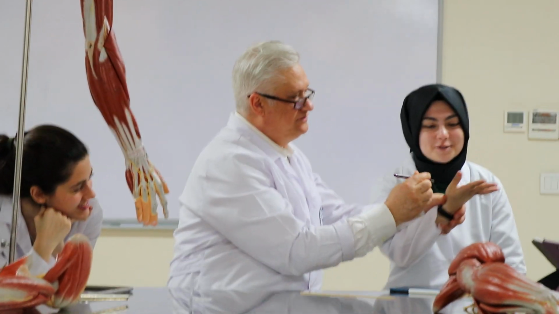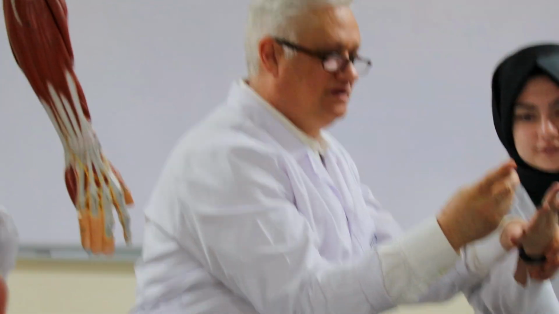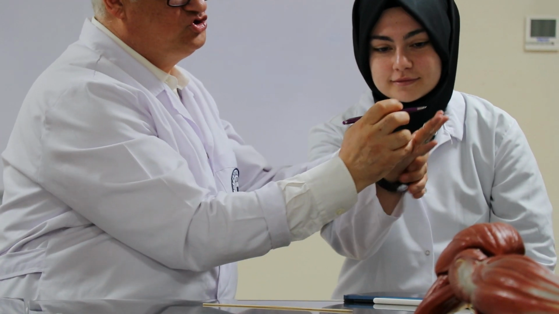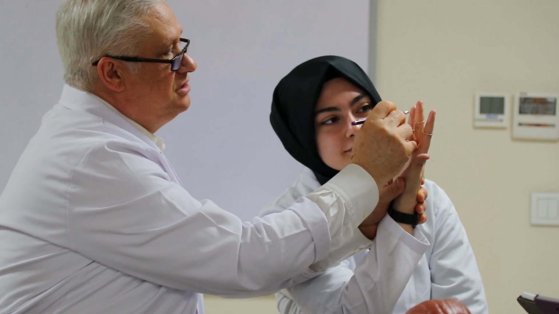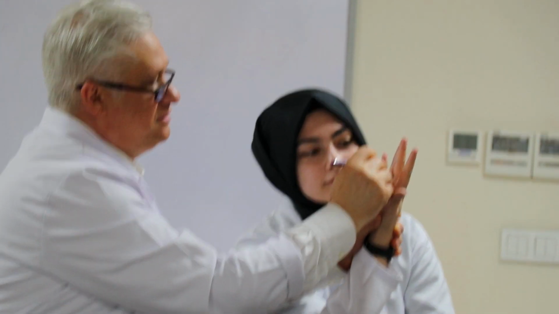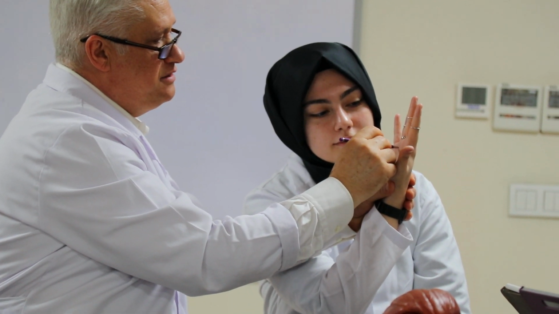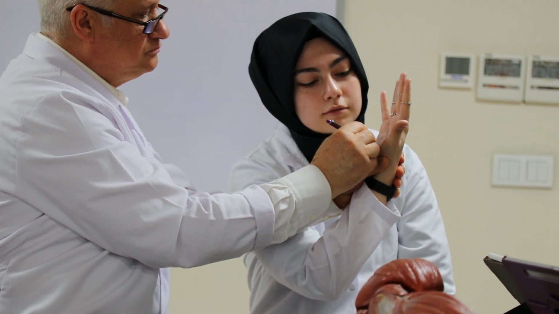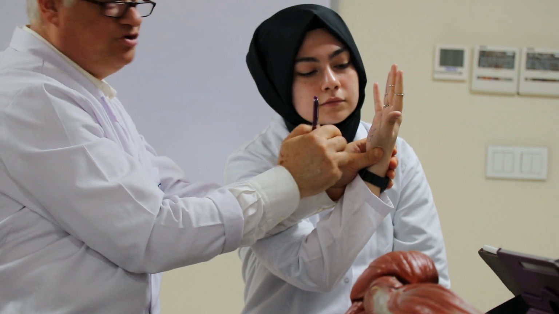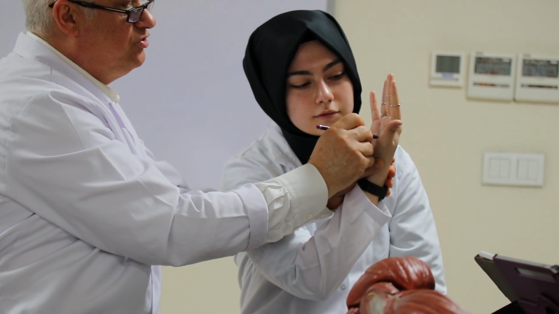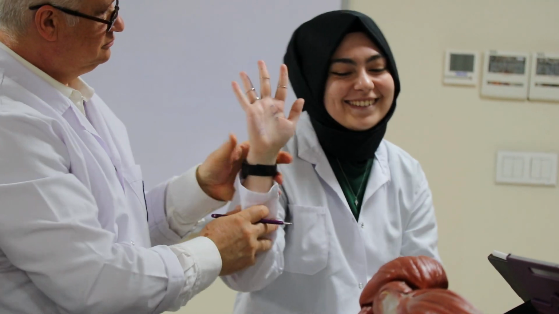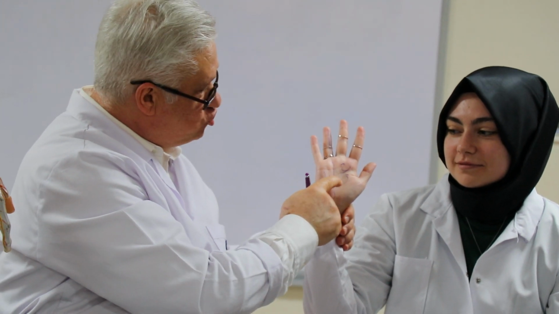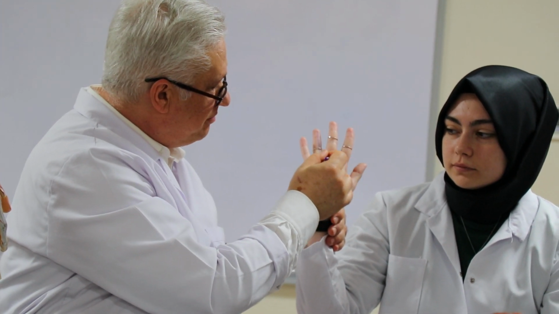Look, this is half of the fingers, and this is 1/3 of the palm. Medially this is 1/3 and this is the 2/3 of the palm. This is medial, this is lateral.